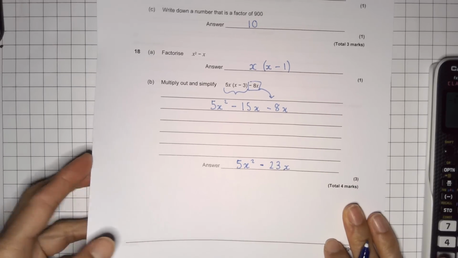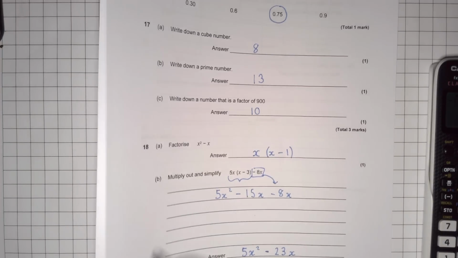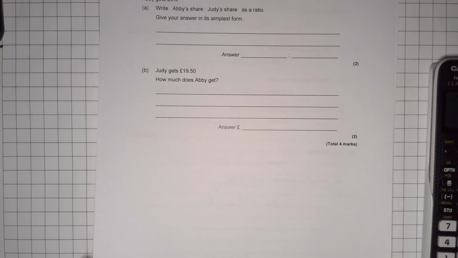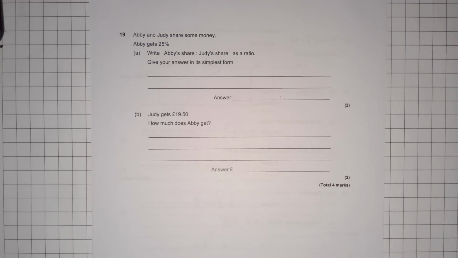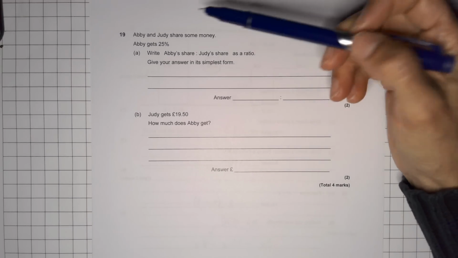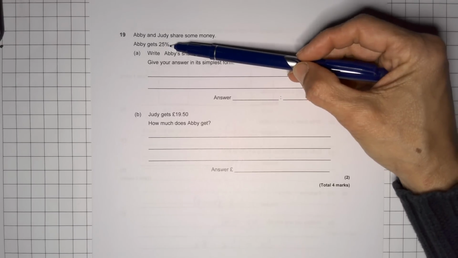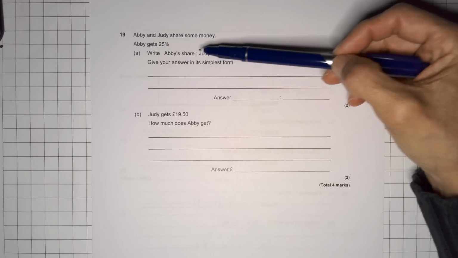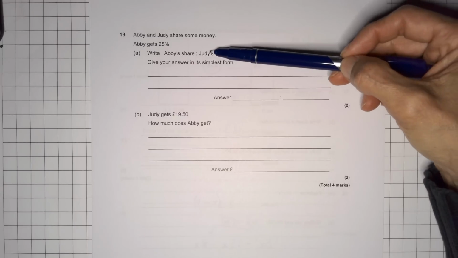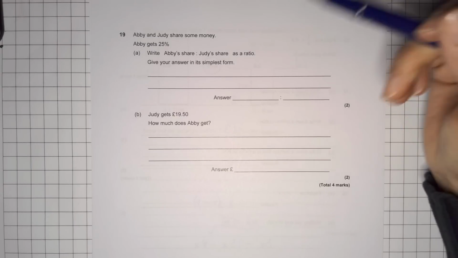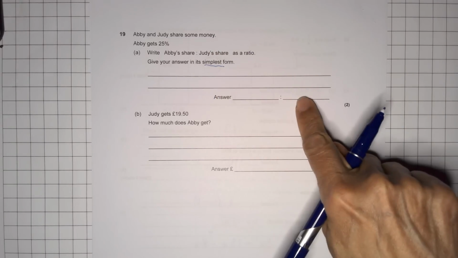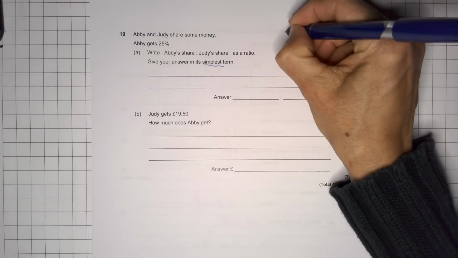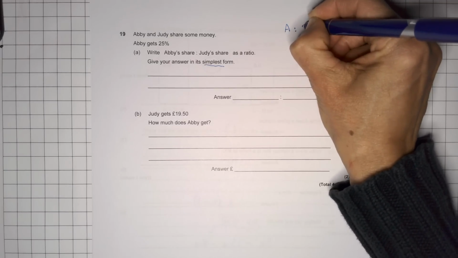Excellent. So we're now on to question 19, and question 19 is a ratio one. It says Abby and Judy share some money. Abby gets 25% of the money. Write down Abby's share and Judy's share as a ratio, but remember to simplify it. And we're going to put ours in here. Okay, so Abby goes first and Judy goes second.